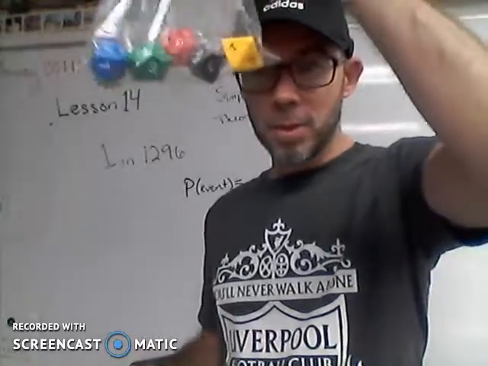I've got some different colored dice in a bag. Get my calculator handy here as well, but a lot of it's just thinking through how something would work. What are all the possibilities for a particular result to occur?